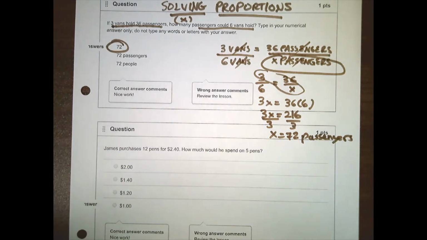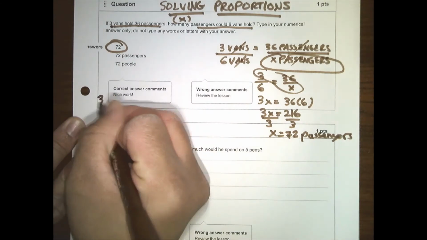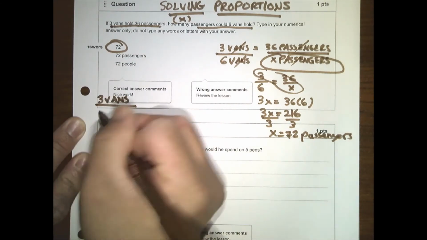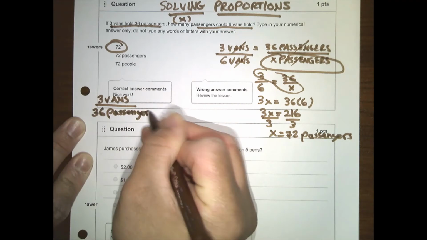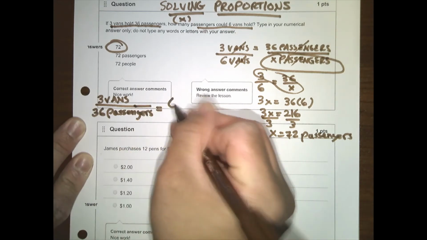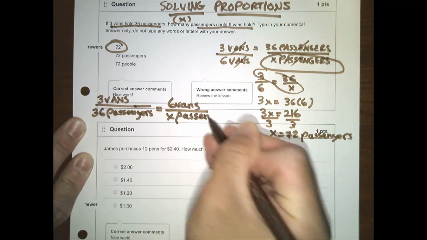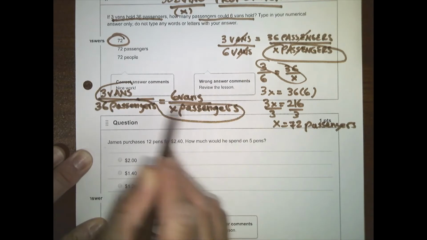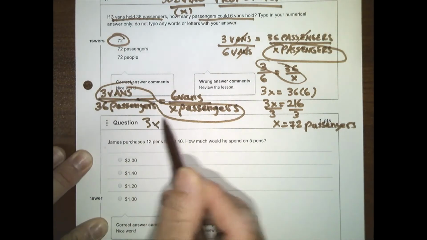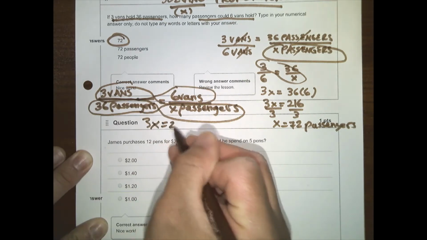Now, what I want you to be clear on is that I could have set this up as 3 vans holds 36 passengers, and then I have 6 vans holds x passengers, and I would have still gotten the correct answer, because when I multiply 3 times x, I still get 3x. And when I multiply 6 times 36, I still get 216.